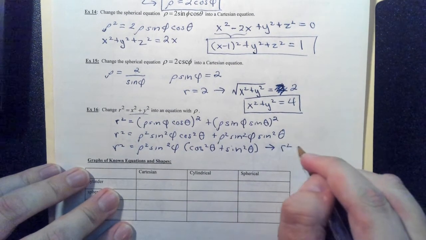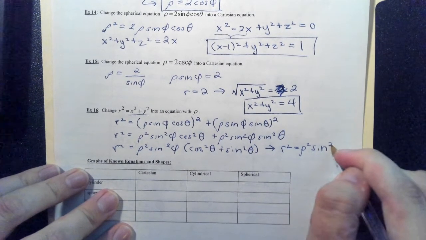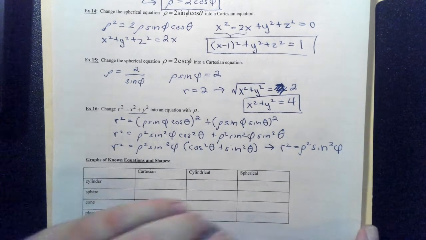So I can then say that r squared is equal to rho squared sine squared phi.